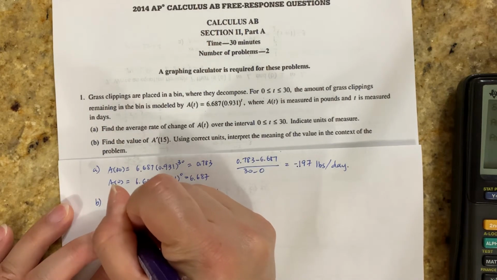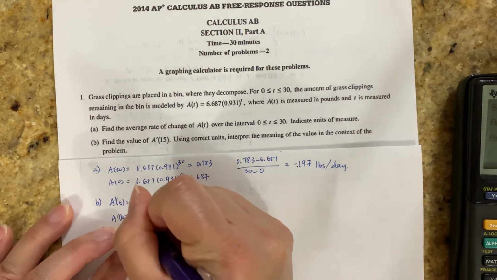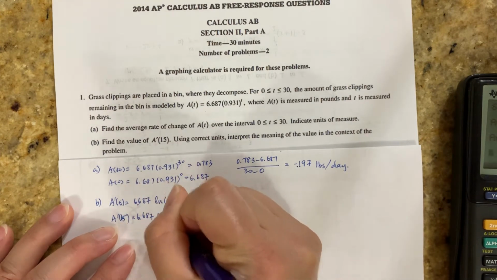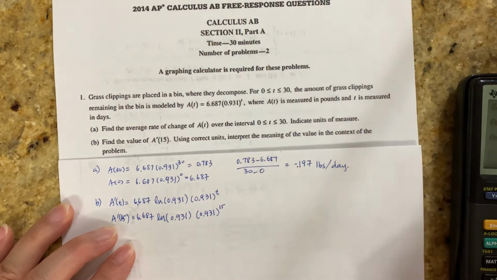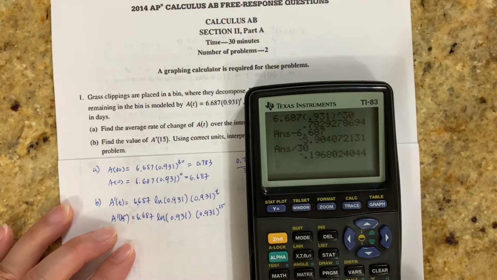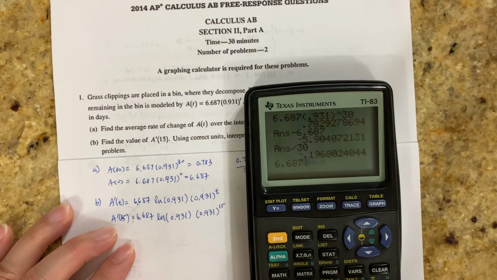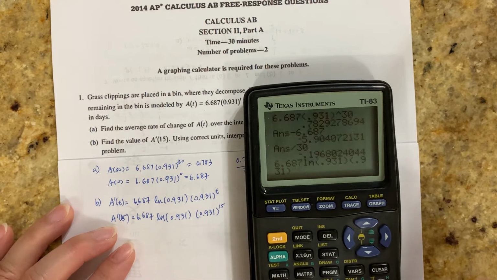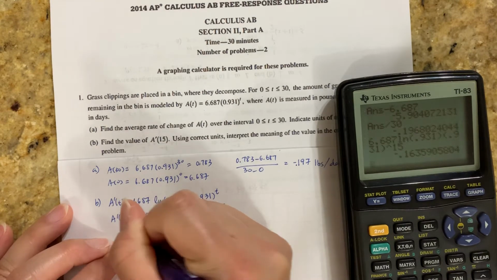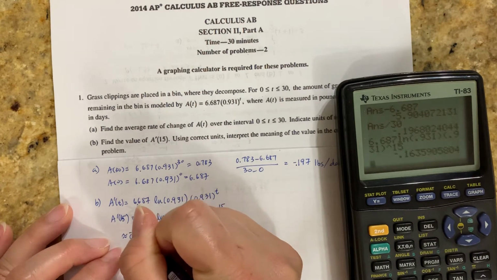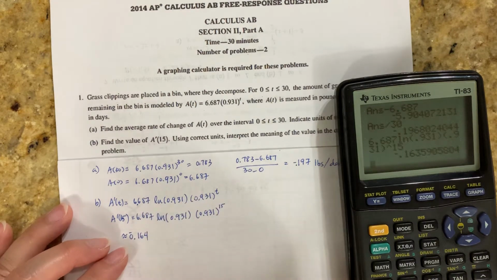Plugging in 15, t equals 15: 6.687, natural log of 0.931, 0.931 to the 15th power. Oh, that's a long one. All right. 6.687, natural log 0.931, parentheses 0.931 to the 15th power. That gives us negative 0.1635, so 0.164. What does that mean?